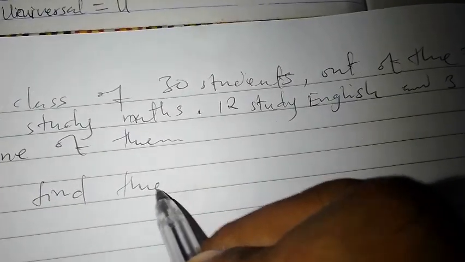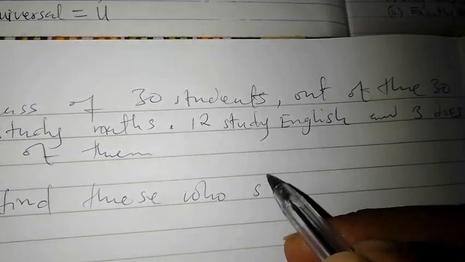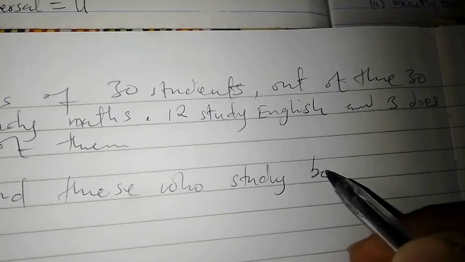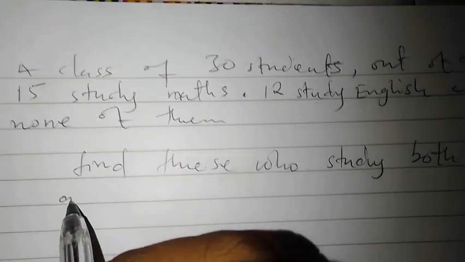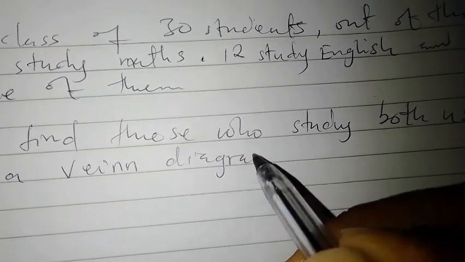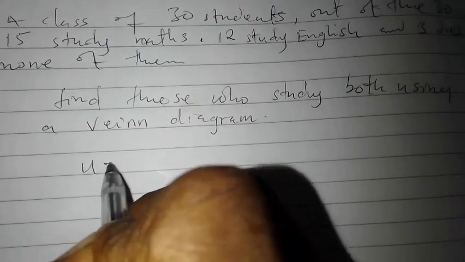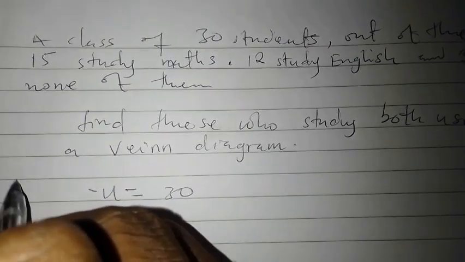So find those who study both using a Venn diagram. For this question, the universal is 30, so U stands for universal.